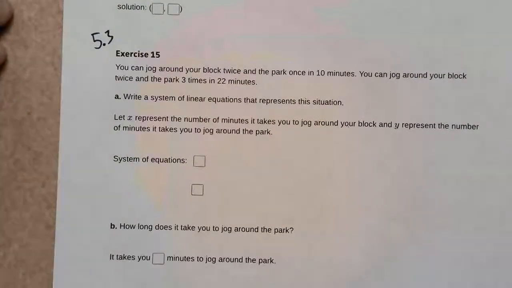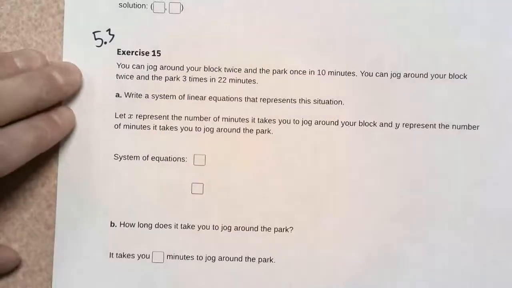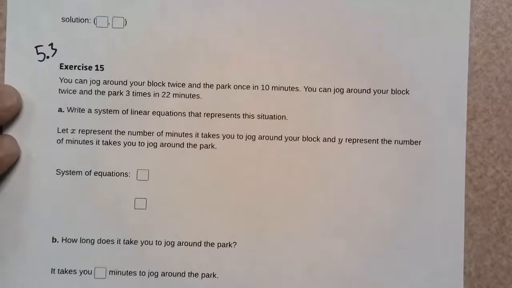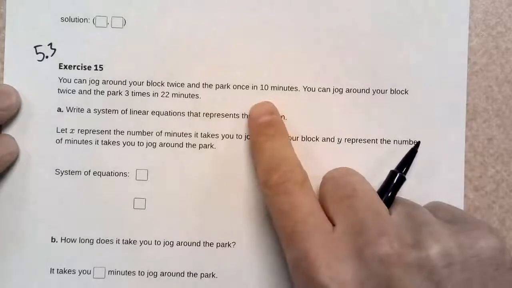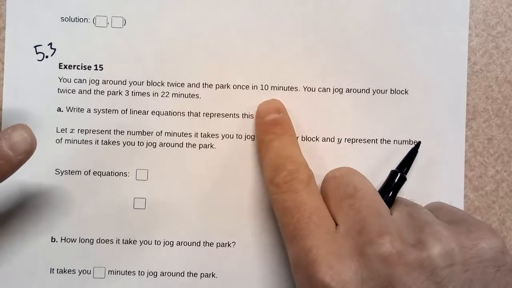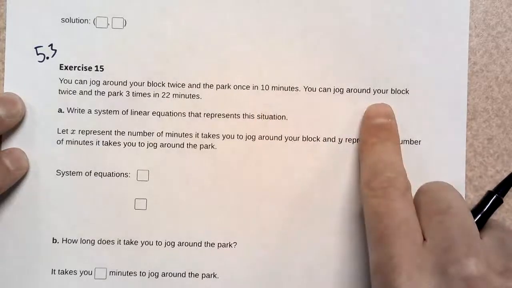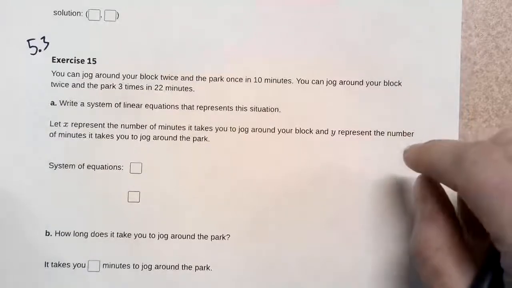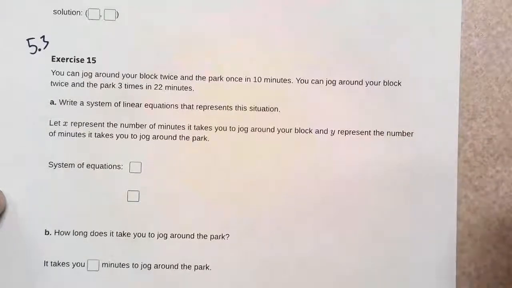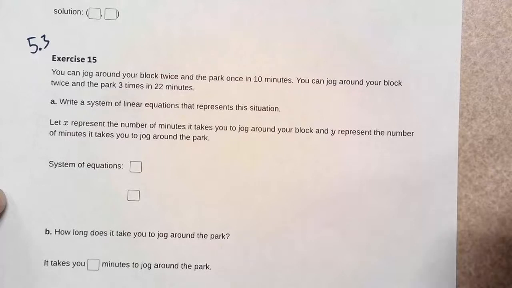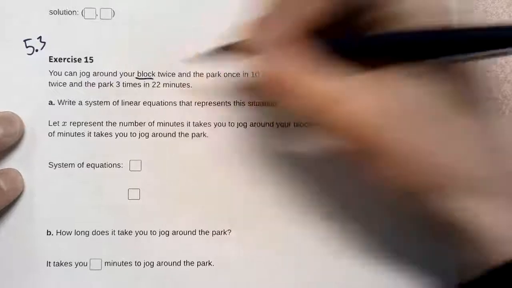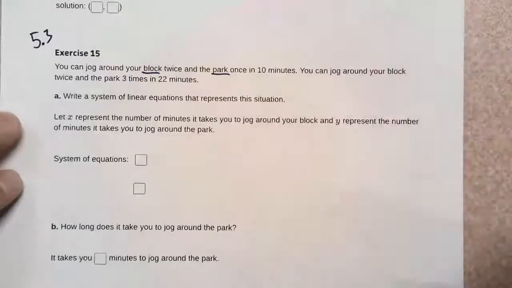I'm giving this information about how much you can jog. Maybe you're a jogger. Maybe you can run around the block and the park faster than 10 minutes. I'm not sure. In any case, I know that I can do that twice around the block, once around the park in 10 minutes, or I could jog around your block twice and around the park 3 times in 22 minutes. So we're going to write a system of equations to represent this situation and figure out how long it would take for you to run around just the block or just the park, all right?